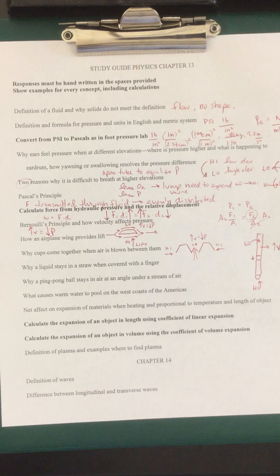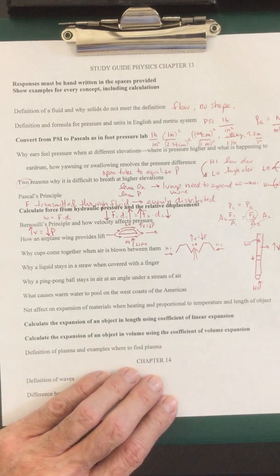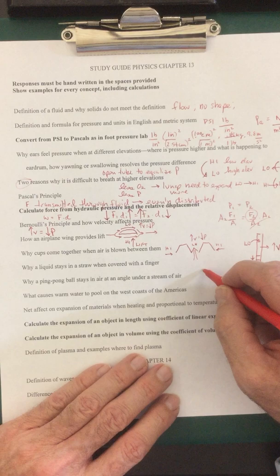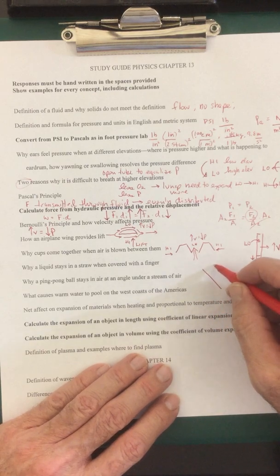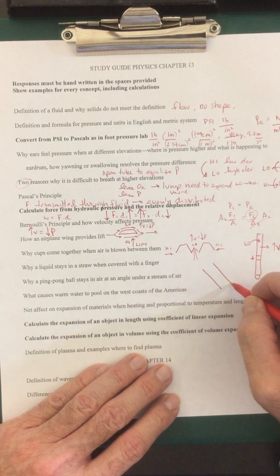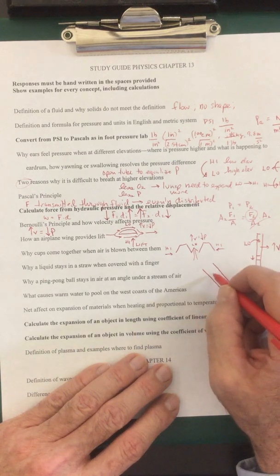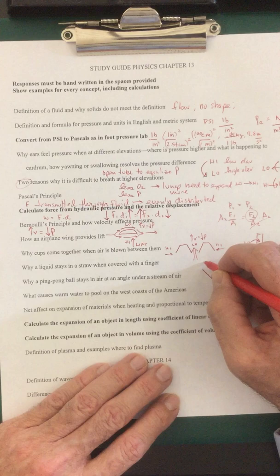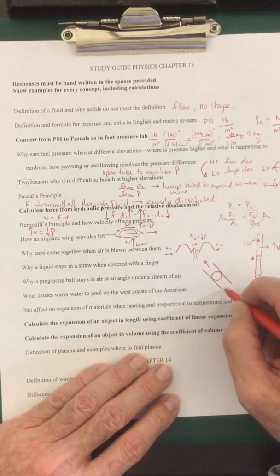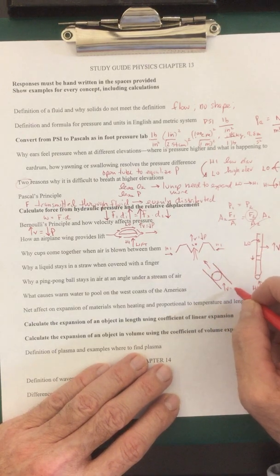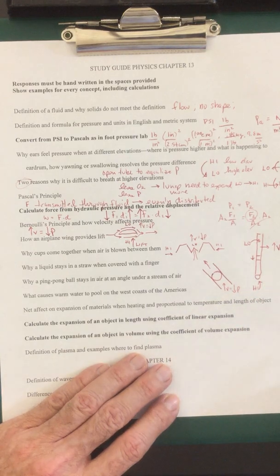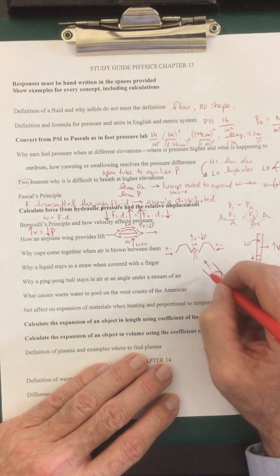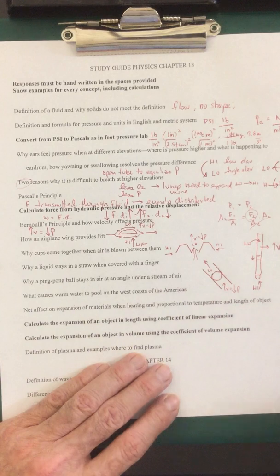Why does a ping pong ball stay in the air at an angle or under a stream of air? We put a ball in a stream of air from a vacuum cleaner. So here is the ball. And because we have this stream of air going like this, we've increased the velocity and we've lowered the pressure. So it's lower pressure on the inside.